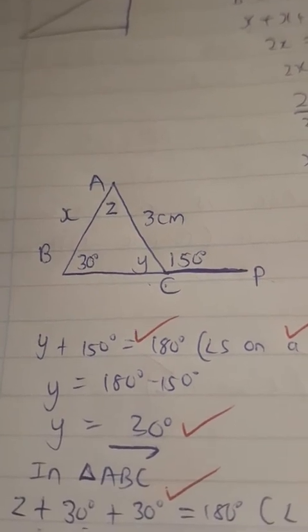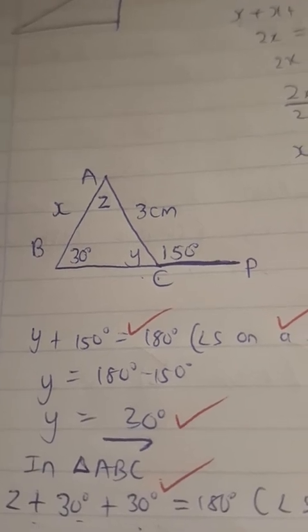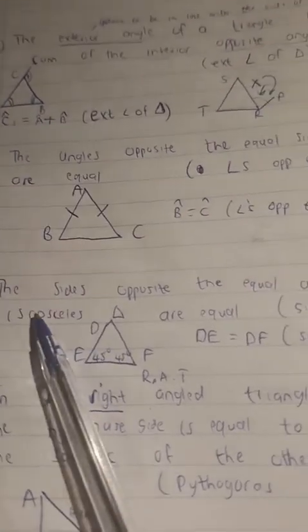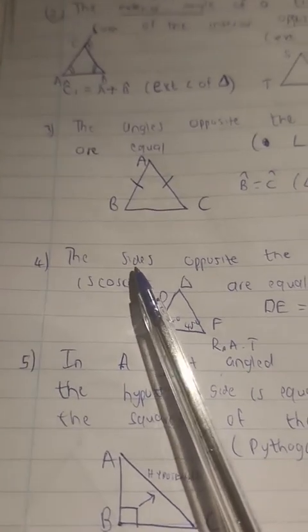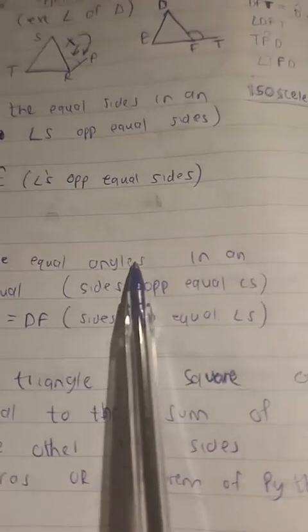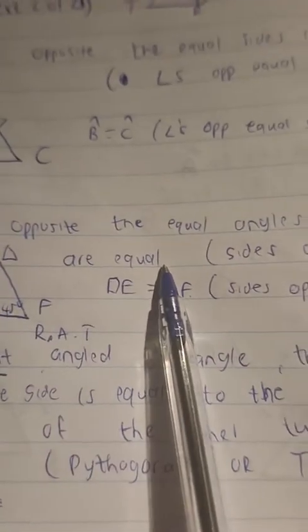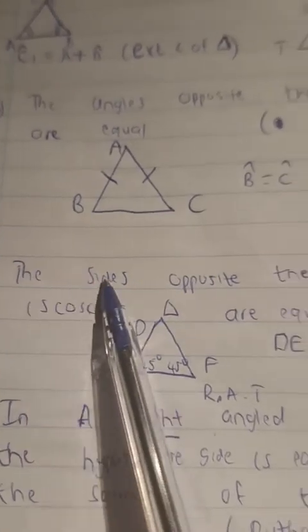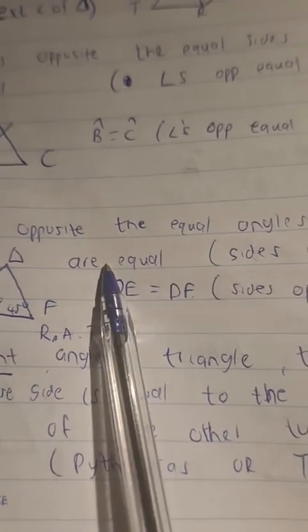Okay, Vogala 016, very true. It is an isosceles triangle. All right, I want to return you back to the statements that we had written that are found in the acceptable reason document. This one says the sides opposite the equal angles in an isosceles triangle are equal. I repeat, the sides opposite the equal angles in an isosceles triangle are equal.